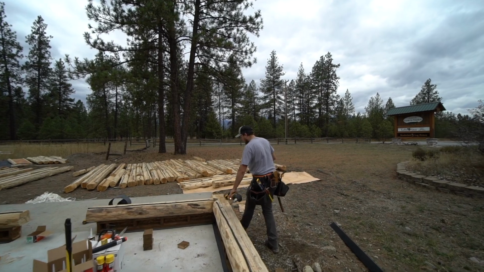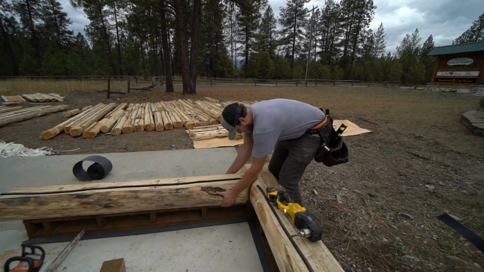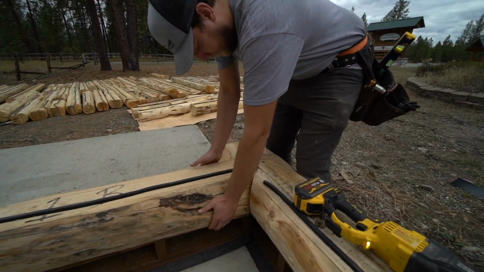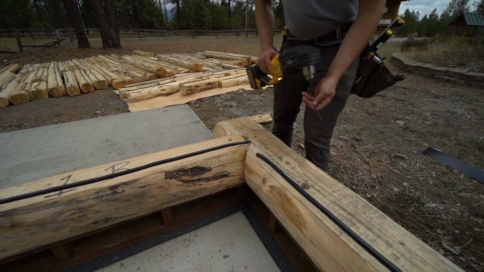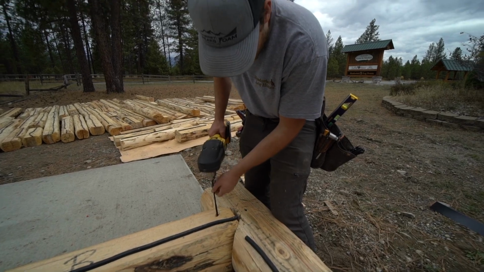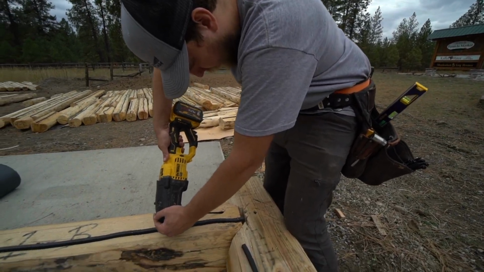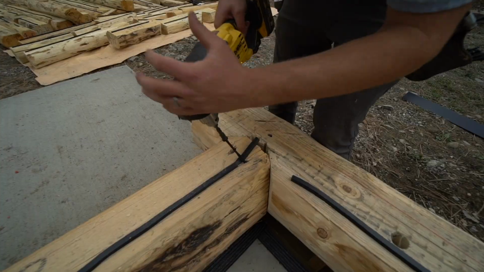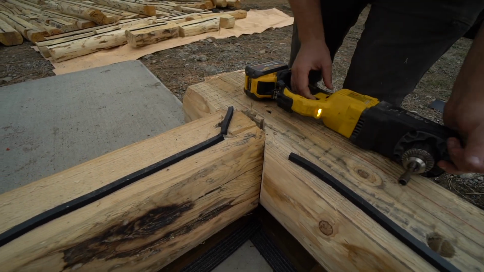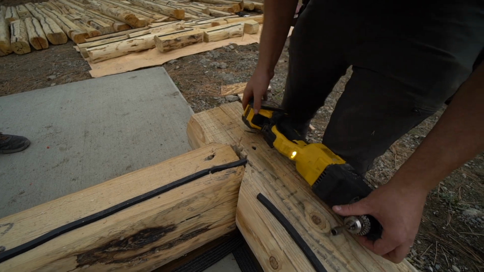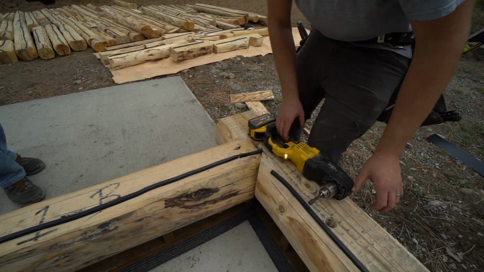So this side, pull this in, and we'll do the same thing here. So there we go. See, it's nice and tight, so that one's good.